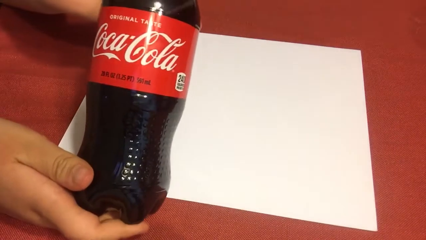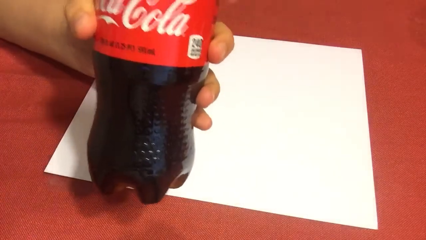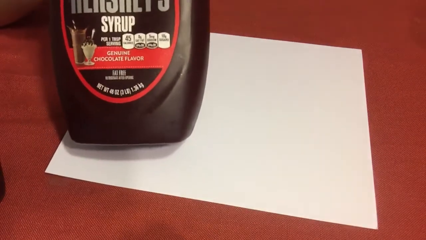Or we can also think of a milkshake, which is shown right here, or a soda. So as you saw, the milkshake is clearly thicker, or more concentrated, than the soda, which is a thinner liquid. And another example of a concentrated solution would be chocolate syrup, because it's very thick as well.